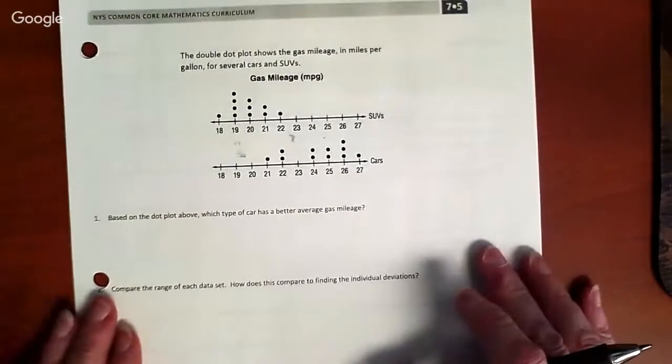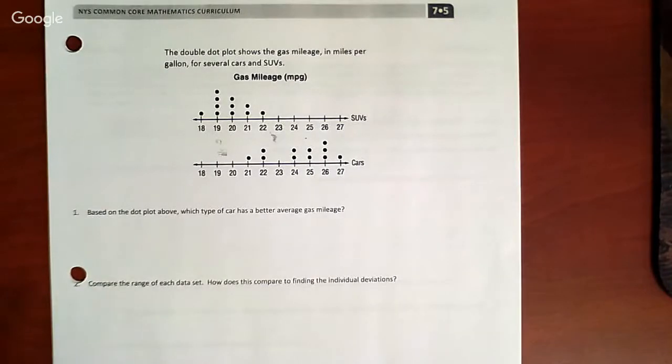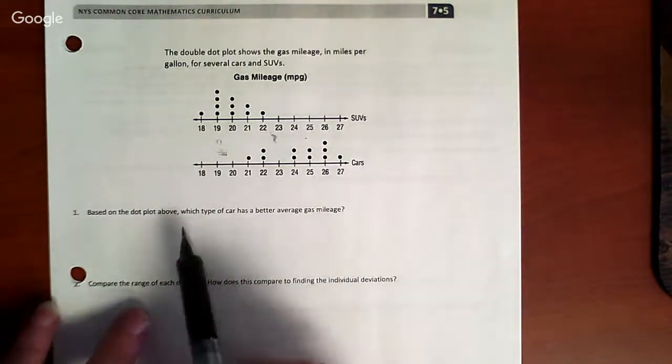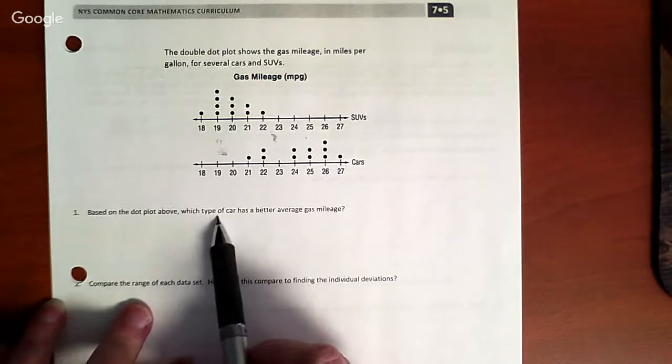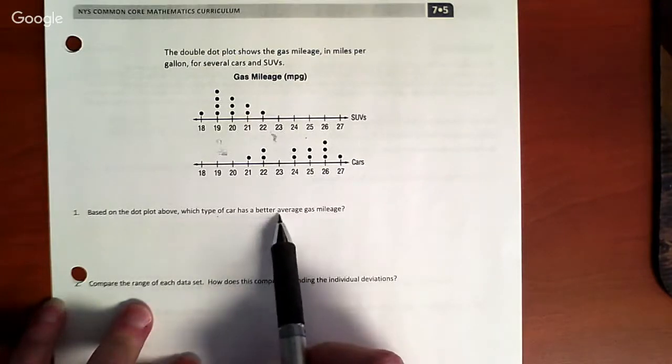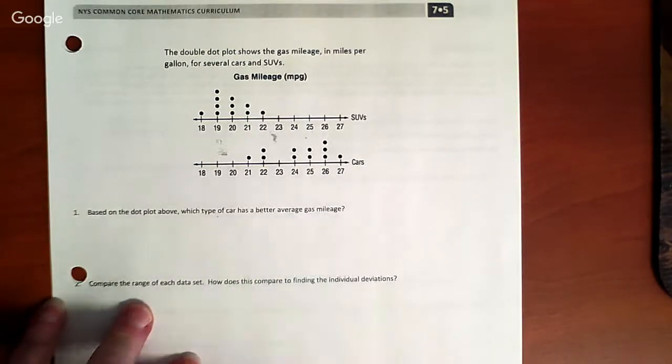So next, here is a dot plot, a double dot plot. Now, it says, based on the dot plot above, which type of car has better average gas mileage?